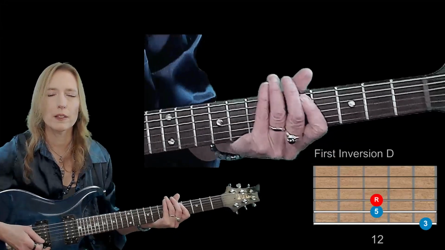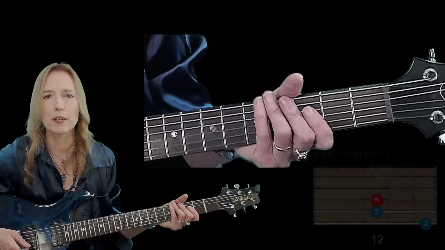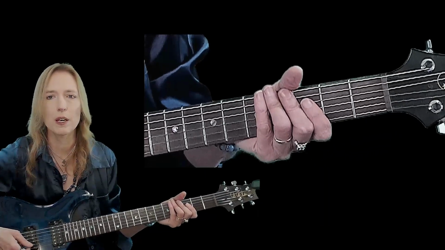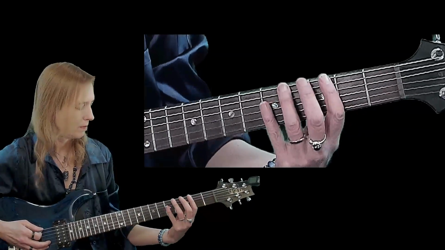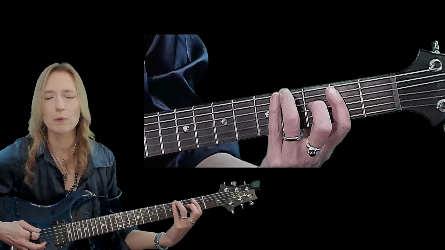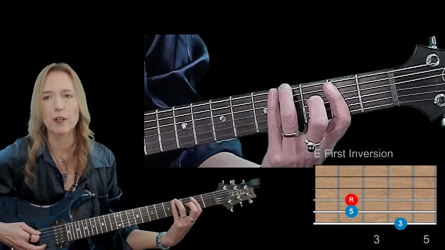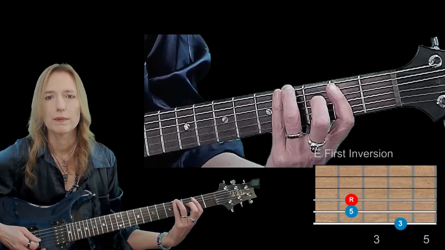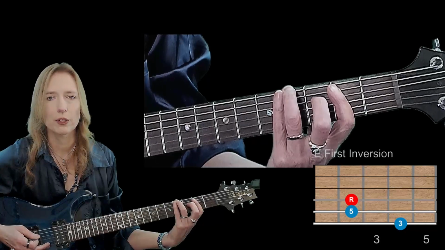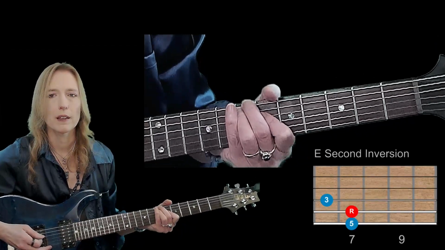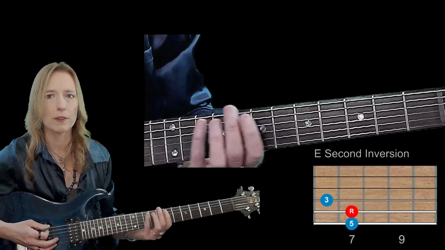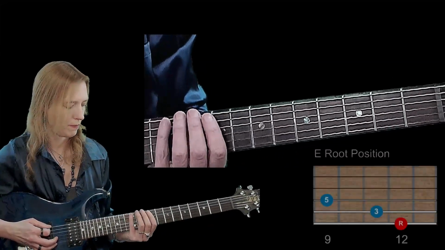And finally, let's do the E triad. And so for E, I'm going to start with this first inversion here. So we have G sharp, B, and E, or 3, 5, 1. And now let's do the second inversion. So 5, 1, 3. And finally, root position is 1, 3, 5 at the 12th fret.